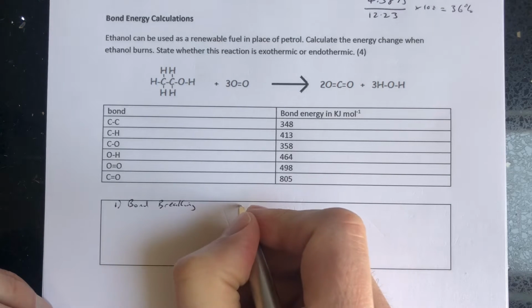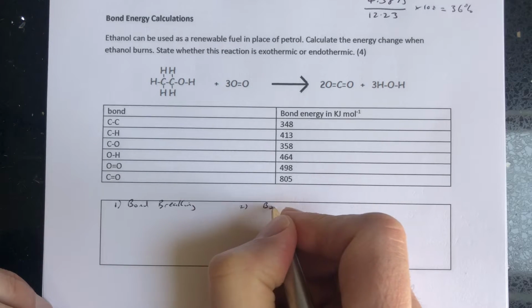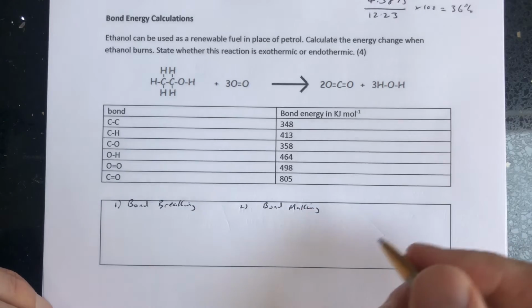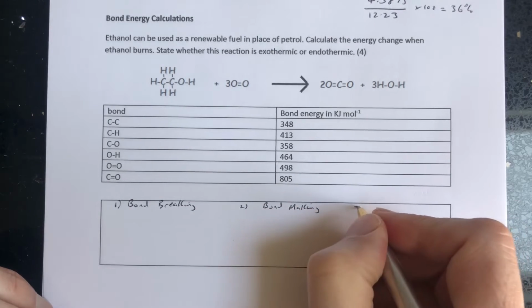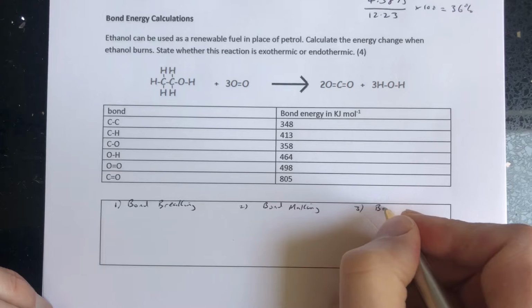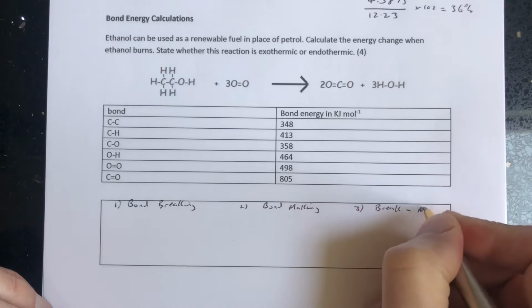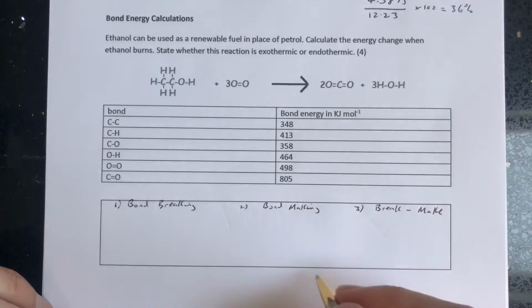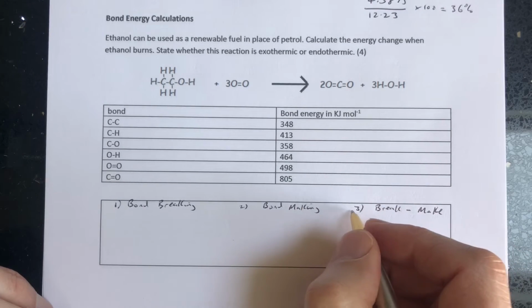After that, we need to calculate the bond making. And then the third stage, because after we've broken all the bonds, we need to make new bonds. And the third stage is going to be break minus make. So whatever the total is of the breaking, we subtract the making total, and then that's our final answer. Okay, so 3 very distinct stages.